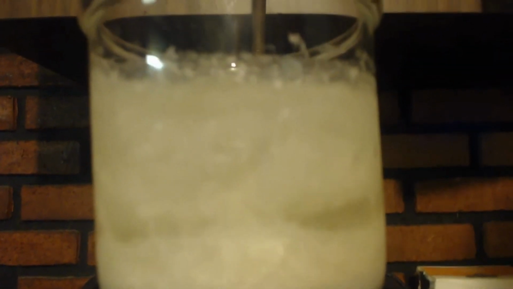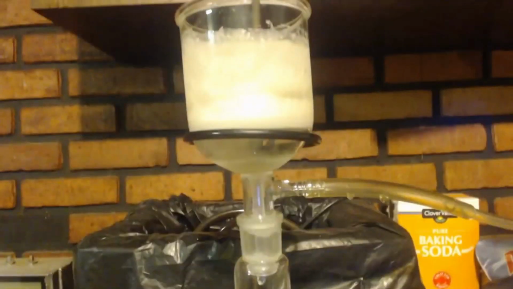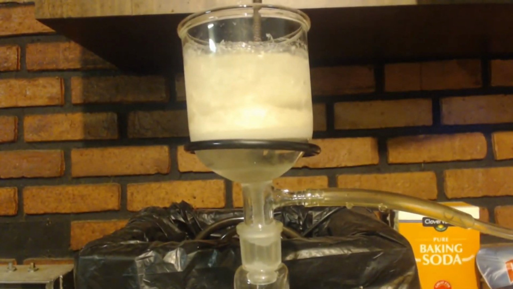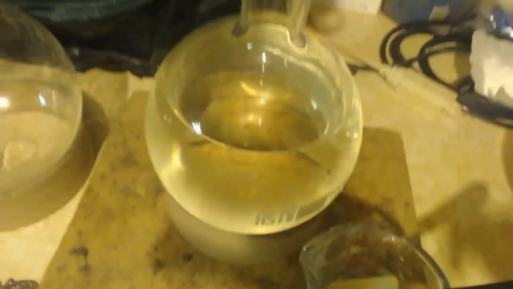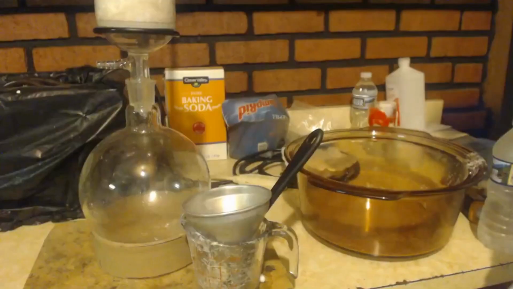It'll melt because it's going to take a while. That way everything will stay 0 degrees Celsius. So that's all the crystals there. You can see that nice and white. There's no dark tint to any of the crystals or anything like that. It's all nice and clear and white. You can see down there there's a yellow tint to the water.